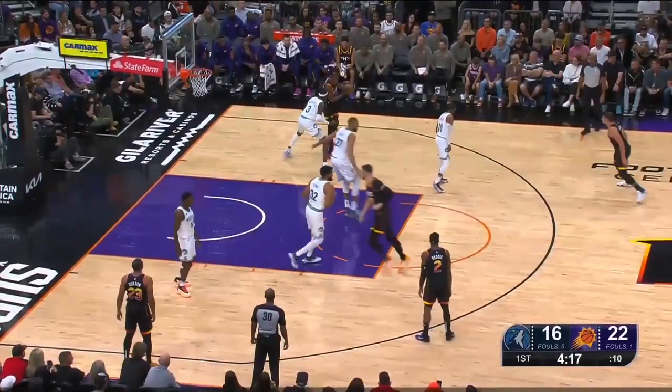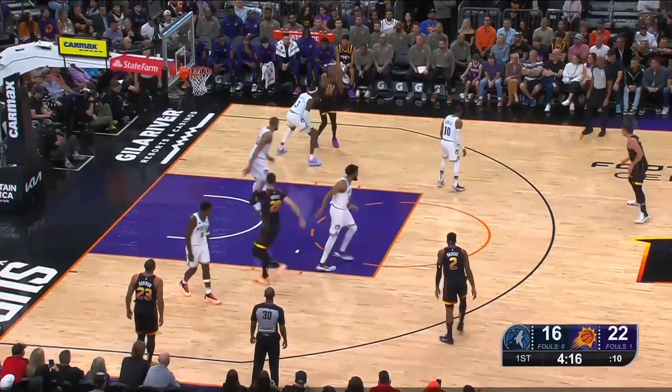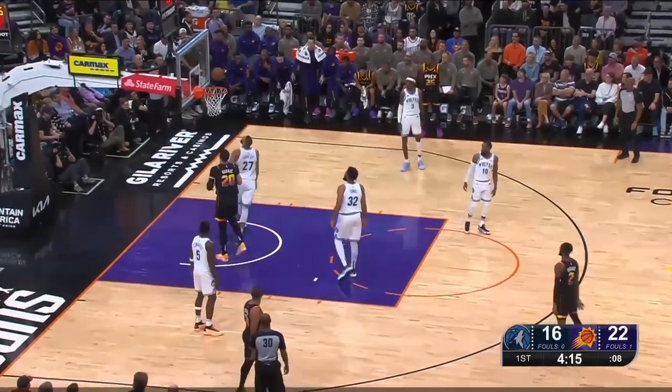This has to be a double team. This has to be a double team. Mike Conley's got to get down. I don't know what Rudy Gobert's doing. He needs to get wide. The double team needs to come from here. Towns needs to get out, and this is where you'd rotate from. Okay? Then Anthony Edwards would rotate here. Mike Conley would push Gobert to the corner. But you can't leave Kevin Durant on an island.